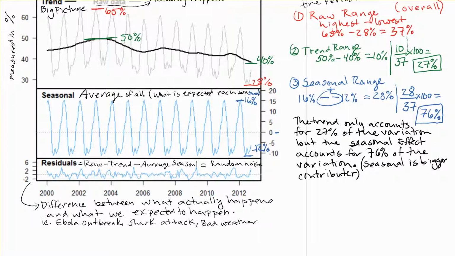Remembering that residuals are random events or one-off events, or sometimes things that we won't even know what happened, but it basically is the variation that says we don't have the exact same number of backpackers every single year in every single season, and that there's never any variation. Residuals are what results in the fact that things are not always what we expect. So residuals are calculated on the computer by taking the raw data, subtracting the trend, subtracting the average seasonal effect, and basically what you get out of that is the random noise.